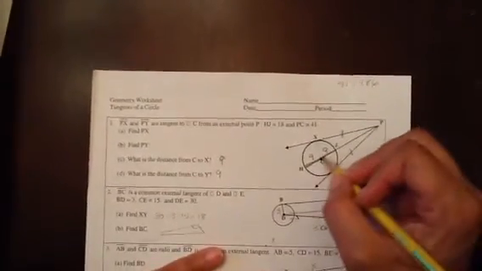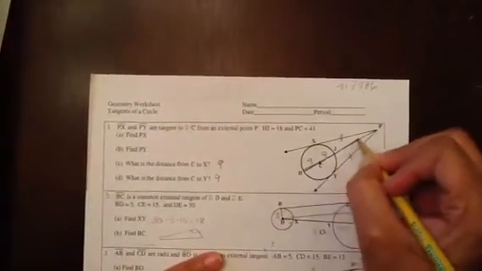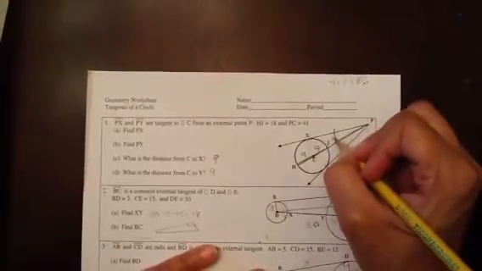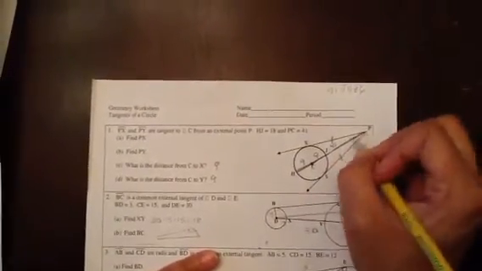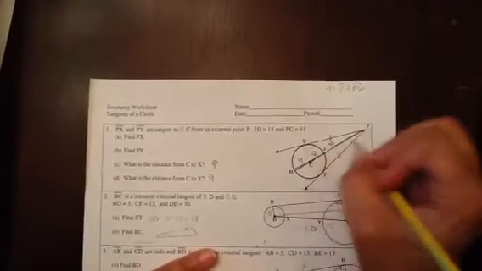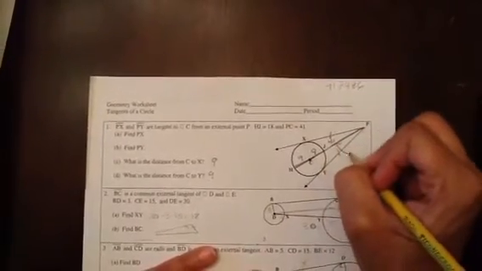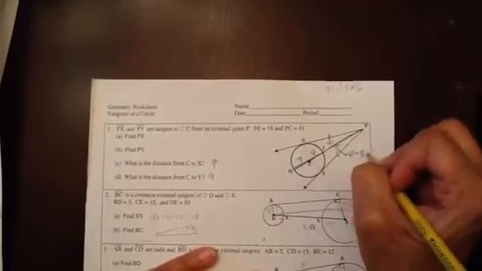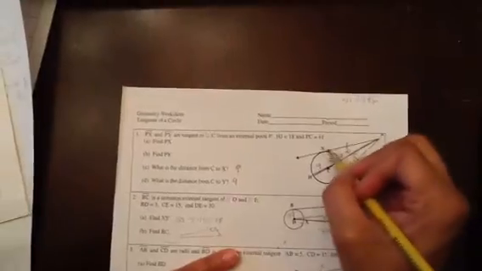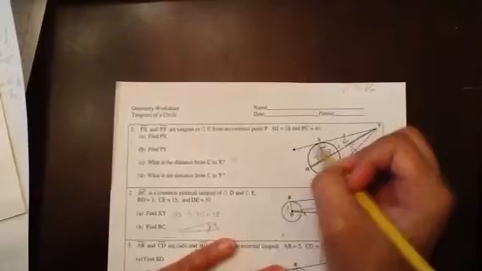Then it also says that PC, this distance right here, all the way is 41. So if PC is 41 and CJ is 9, then this distance here has to be 41 minus 9, or 32. Now the question asks, what is PX and what is PY? If I start with PX, I know I can form a right triangle here, and I can use that right triangle to calculate PX.